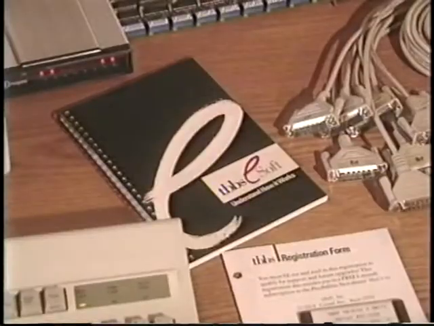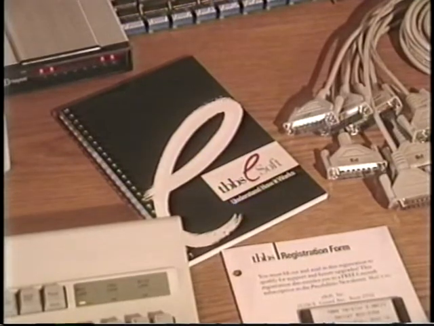Along with the reference manual, you'll see the Understanding How It Works manual. We'll be referring to these manuals in the second part of this video, where we'll teach you how to customize your TBBS.